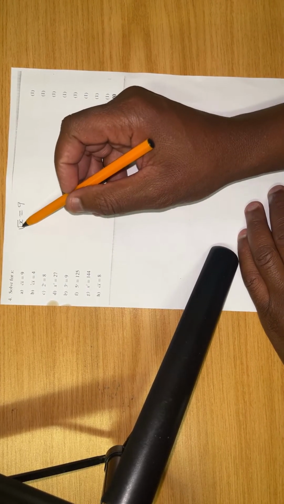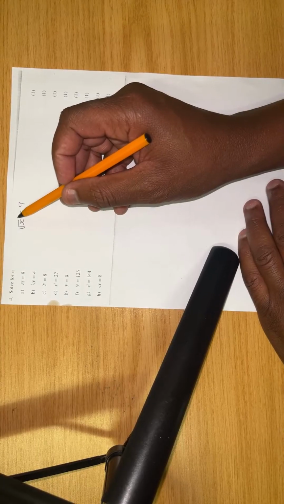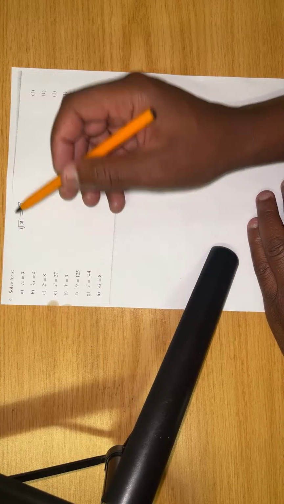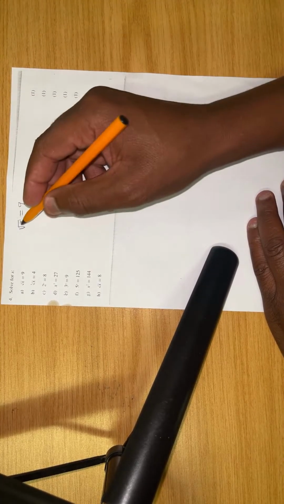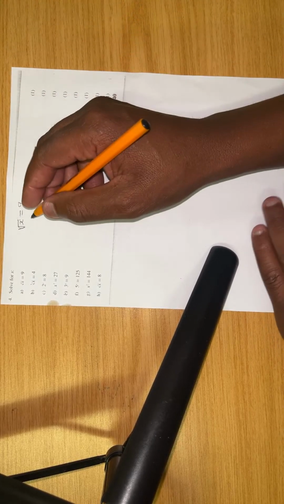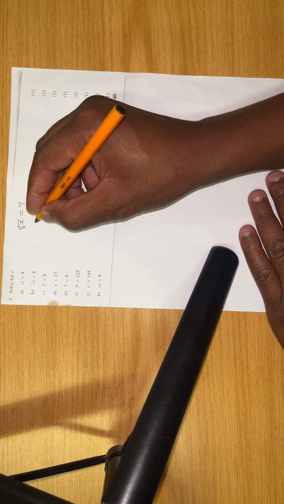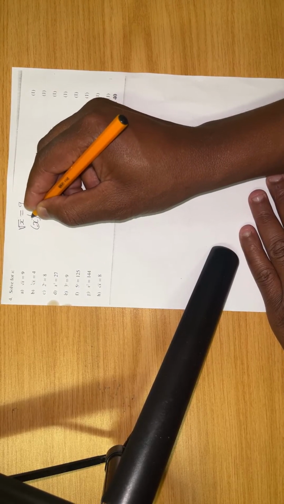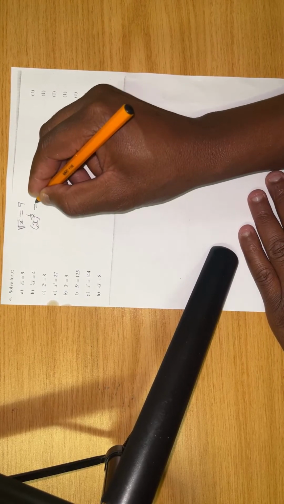We know the square root is replaced by the exponent half. So it means this will be x inside the bracket, exponent half, equals 9.